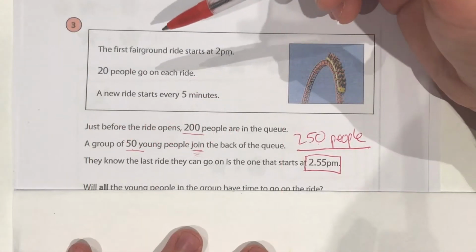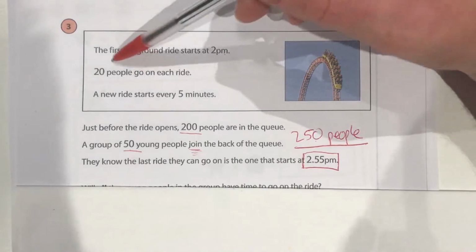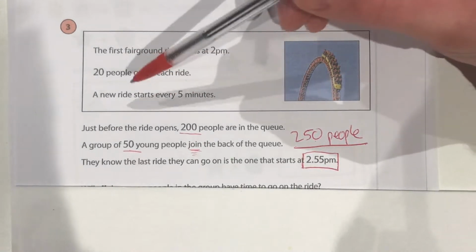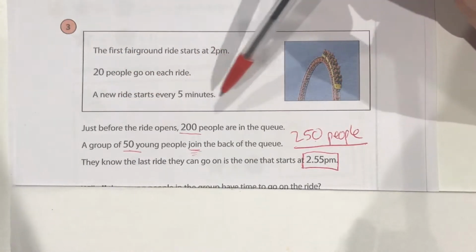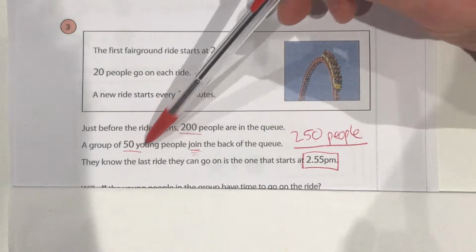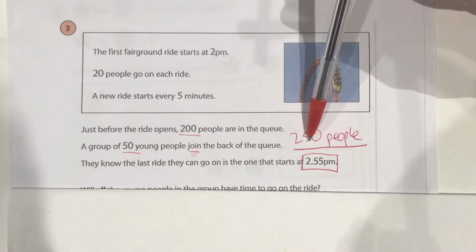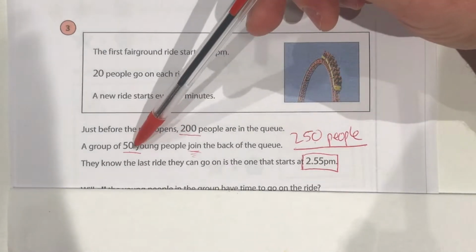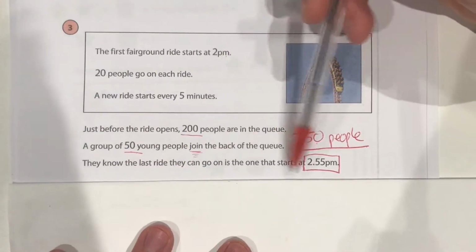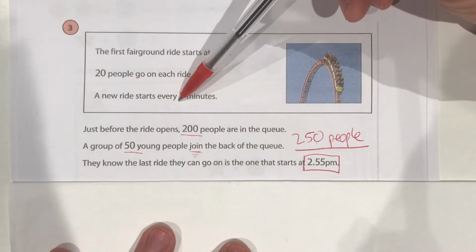Okay, you need to make sure you're reading this properly. The first fairground ride starts at 2. 20 people on each ride, so after 2 rides it'd be 40 people, 3 rides 60 people, etc. A new ride starts every 5 minutes. Just before the ride opens, 200 people are in the queue. A group of 50 young people join the back of the queue. So this is the first error you could have made. There's 250 people now, not 200, because the 50 people have joined it. They know the last ride they can go on is at 5 to 3. So we know there's a ride every 5 minutes.